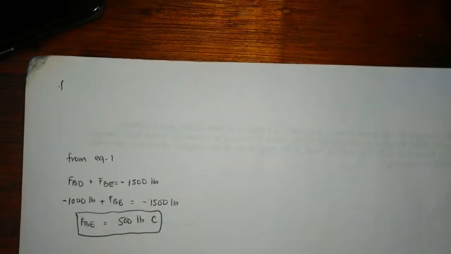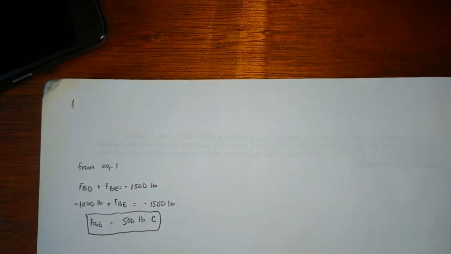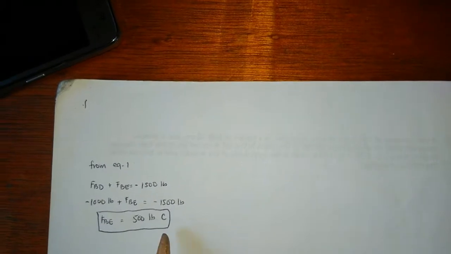Then from equation 1, we have FBD plus FBE is equal to negative 1,500 pounds. Since we already have a value for FBD, we substitute it into equation 1. So we have negative 1,000 pounds plus FBE is equal to negative 1,500 pounds. Transpose to the other side, and we have the value of FBE, which is 500 pounds compression.